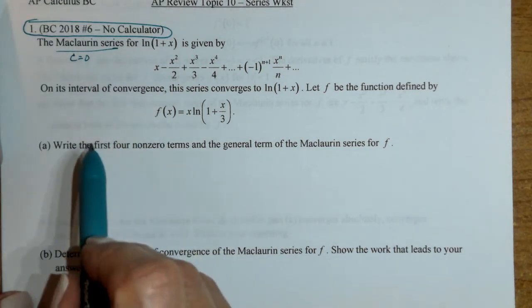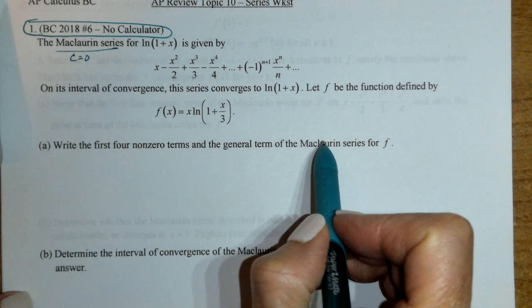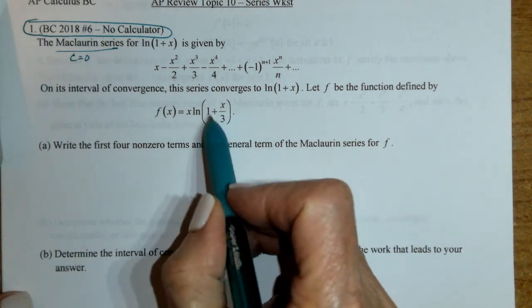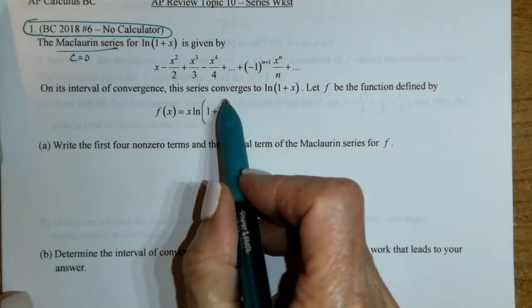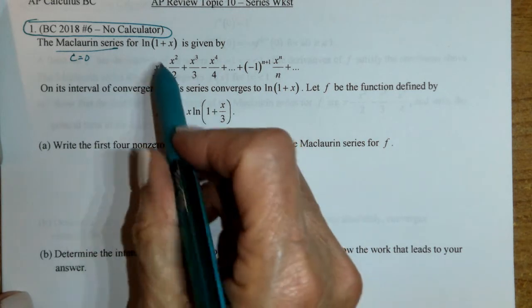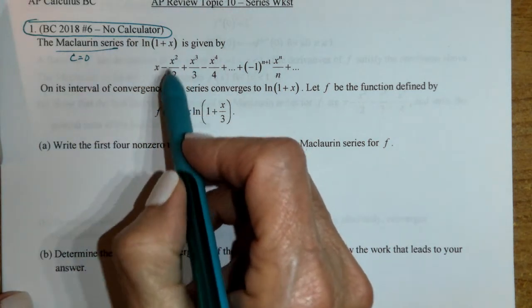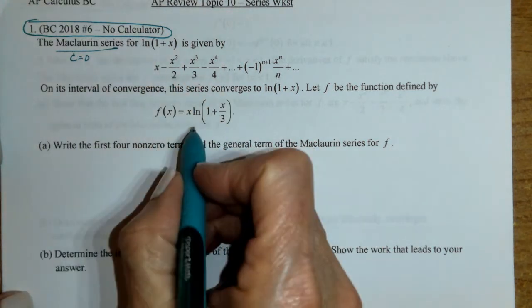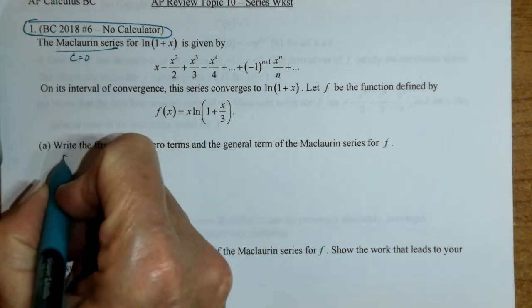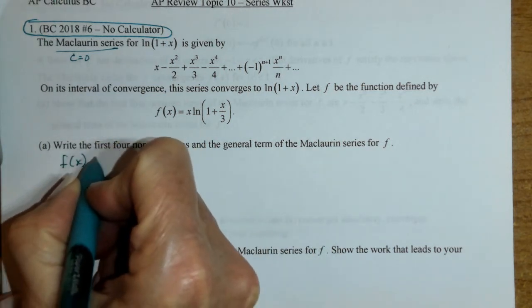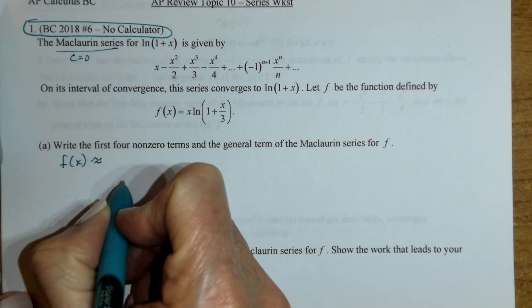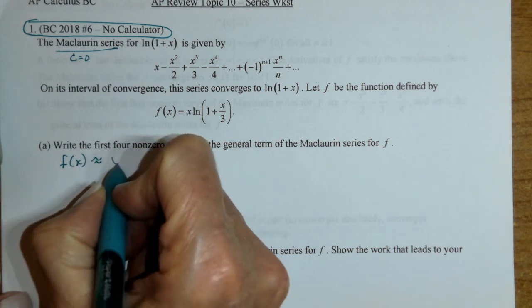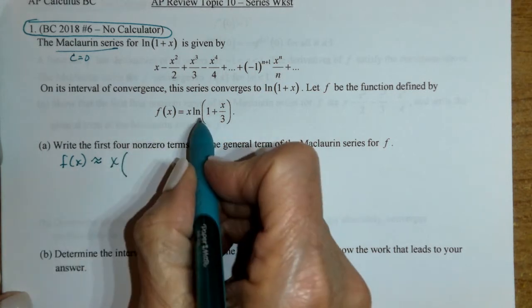Well, as x goes to 0, this series, ln of 1 plus x over 3, is very similar to ln of 1 plus x. So I would say that f of x is approximately equal to x times ln.